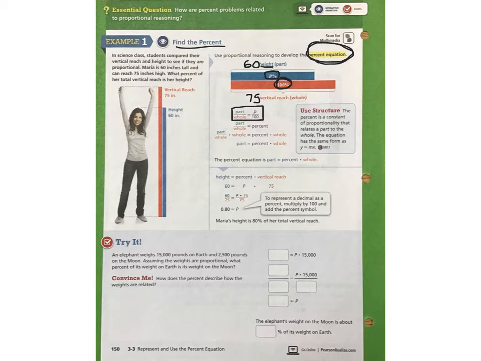Now, in order to get a percent equation, what we're going to do is solve this as if it were an equation. And to do that, we're going to take the value P over 100, and we're going to divide that in order to get the decimal. And the decimal is equal to the percent.